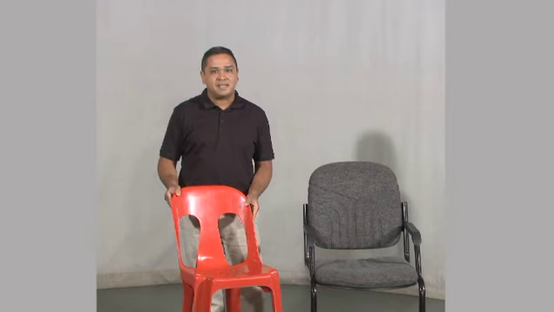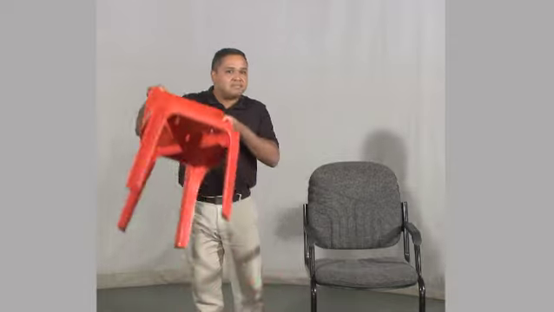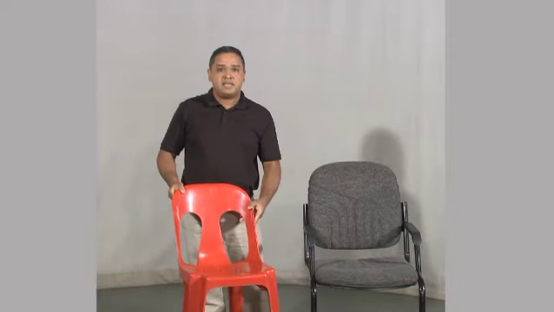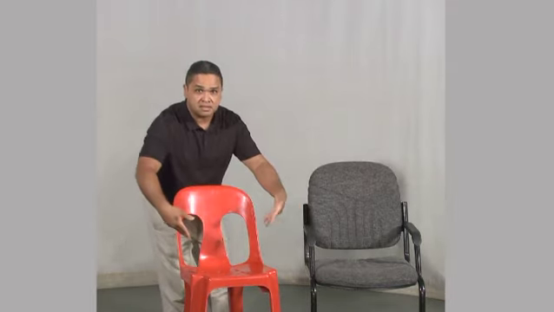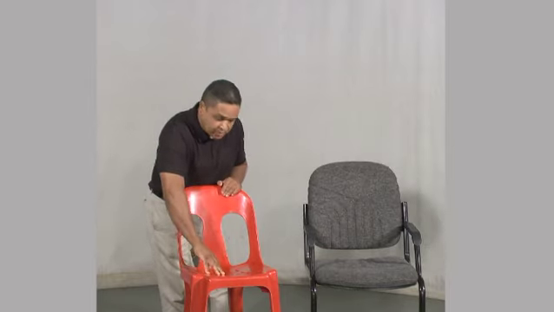In terms of material, the first chair is made of plastic. It is made in a single piece. It is light, can be transported easily, and also can be stacked with other chairs of the same design. This is quite smart and easy to use. But is it comfortable? Let's check it out. It has a seat and a backrest. It has no armrest, but the surface is quite hard. Do you think this chair is comfortable?